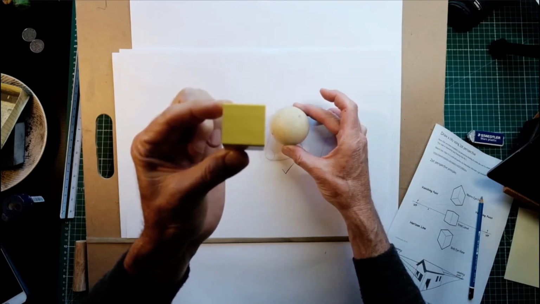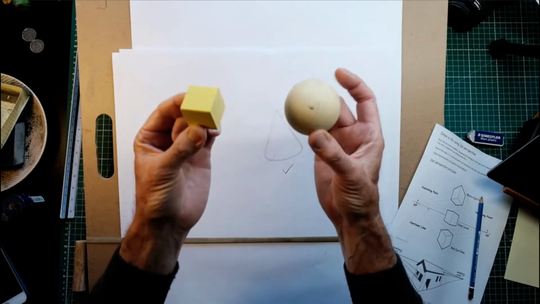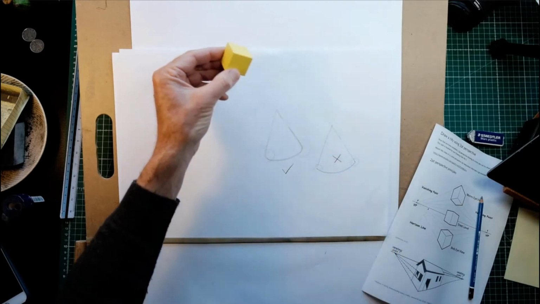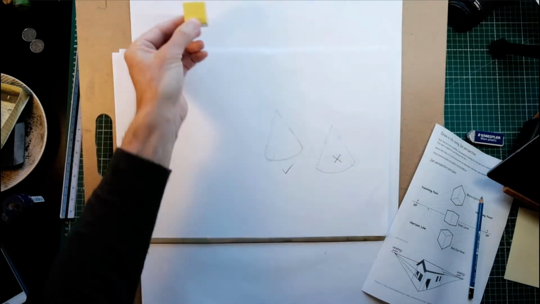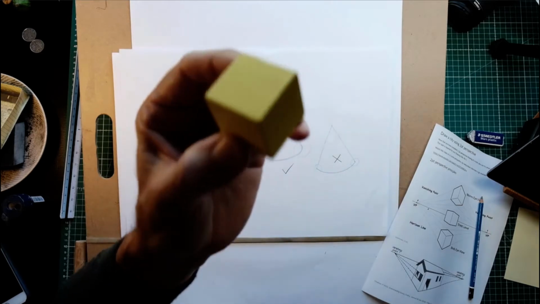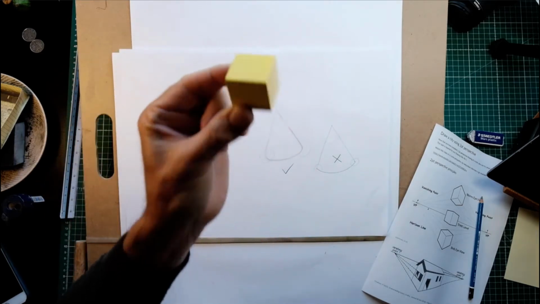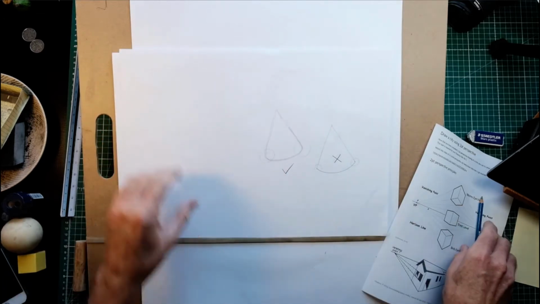So perspective in drawing is about that idea. When something moves away, it appears to get smaller, right? Small. It's as simple as that. So if you can think about that, right? That's all we're doing with perspective.